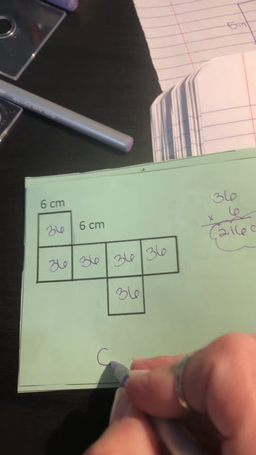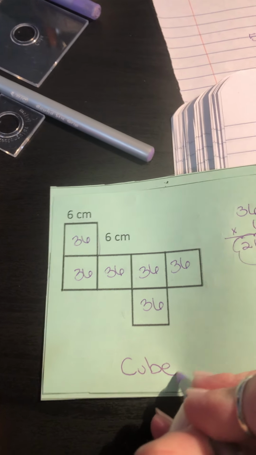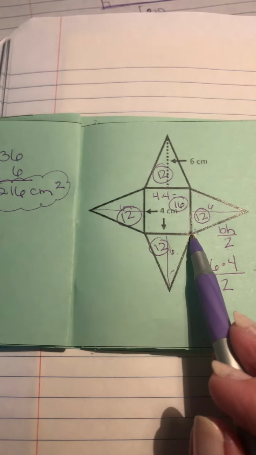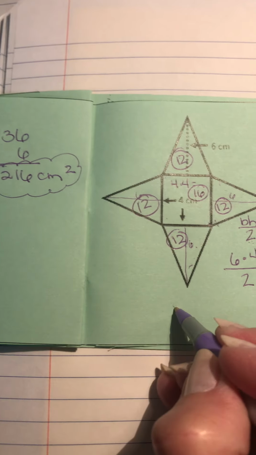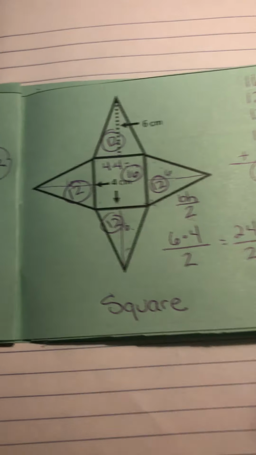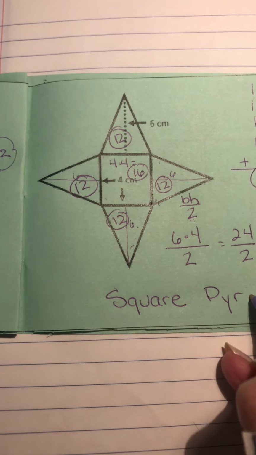Of course, you guys know how I am. I always forget something. I forgot to write the name of these two shapes. This one's a cube, and this one we talked about is a square pyramid.